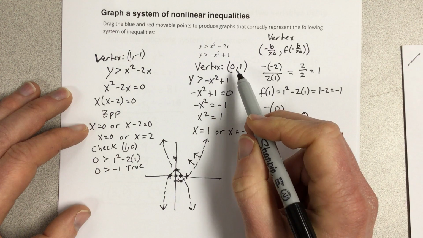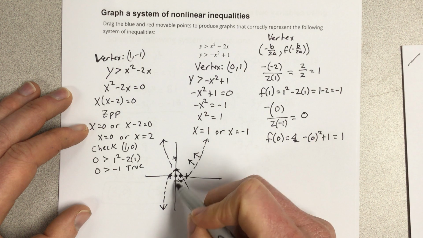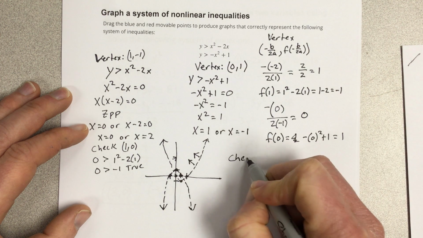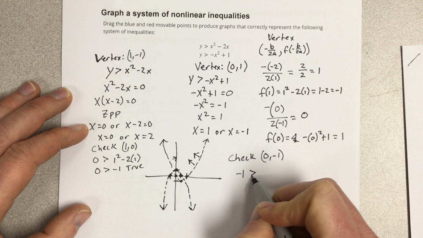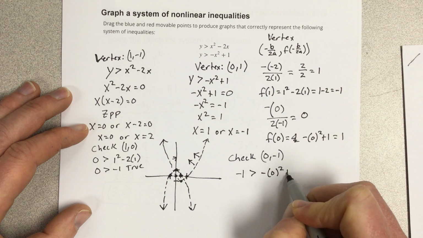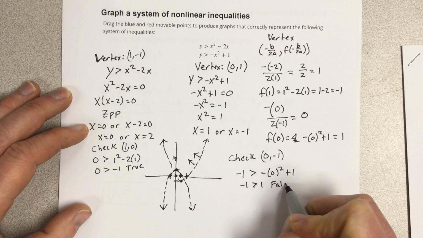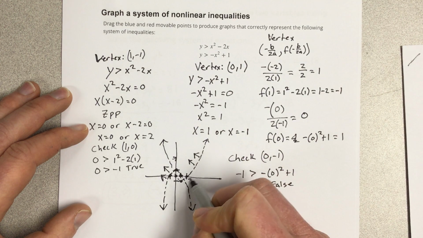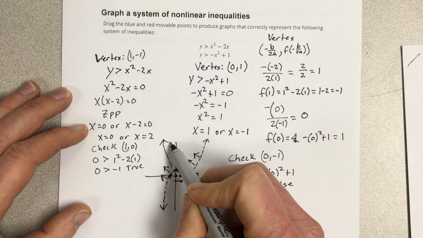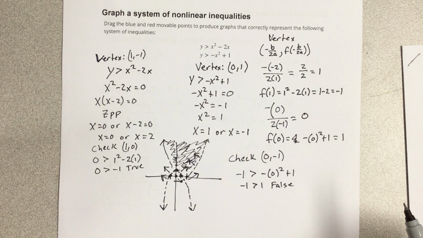And because of the greater than sign, I'm going to check a coordinate in here. We'll check 0, negative 1. When I check 0, negative 1, I get negative 1 greater than negative 0 squared plus 1. This gives you negative 1 greater than 1. Is that true or false? That's false. So we're not going to shade this direction. We're actually shading out this way. And so you can see that our shades are intersecting in this area up here. And that's where our solutions are to the graph.